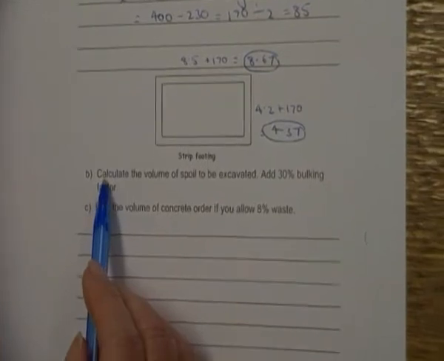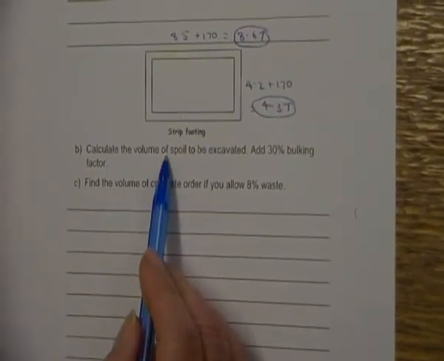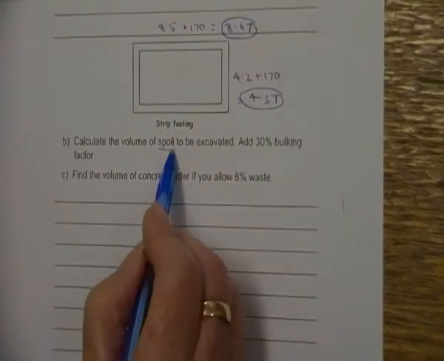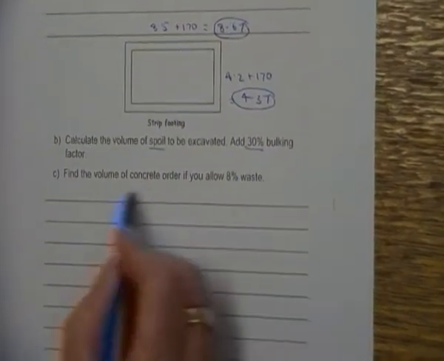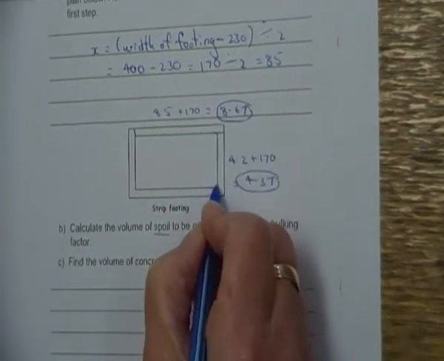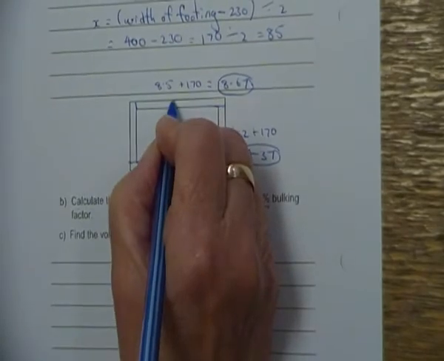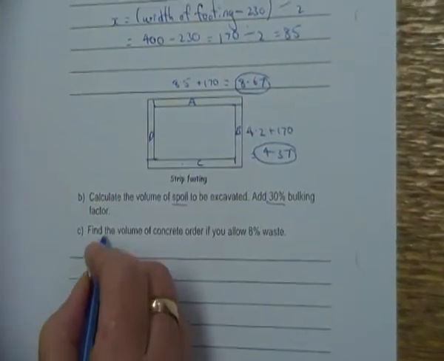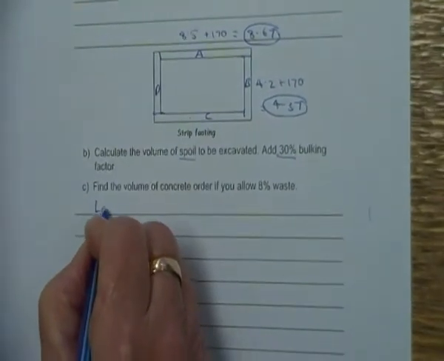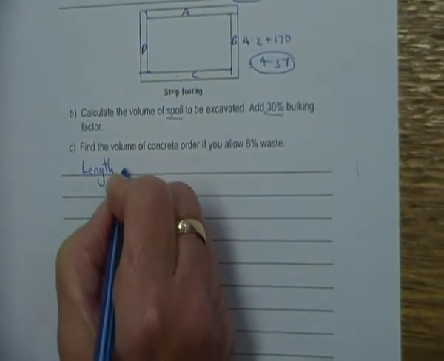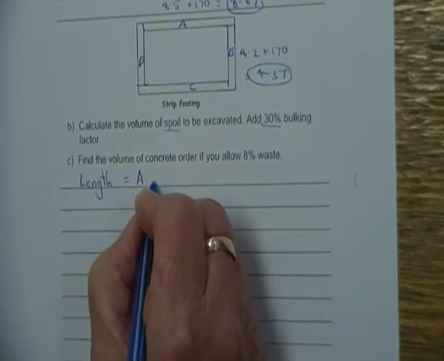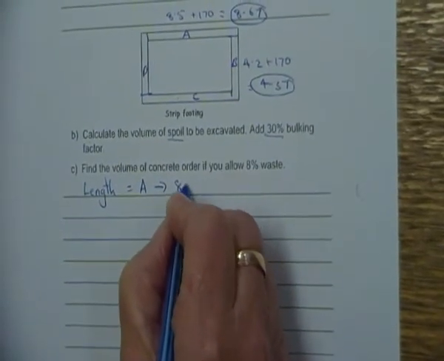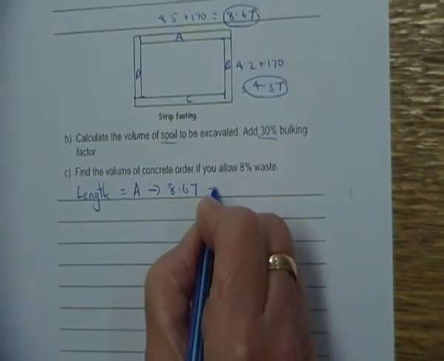So let's look at the first question. It says calculate the volume of spoil to be excavated at 30% bulking factor. So we need to do our intos and overs. So into, over, into, over. This is A, B, C, D. So we're doing the length of the footing first. So we're going A, across with our new figure of 8.67. So what are we minusing?